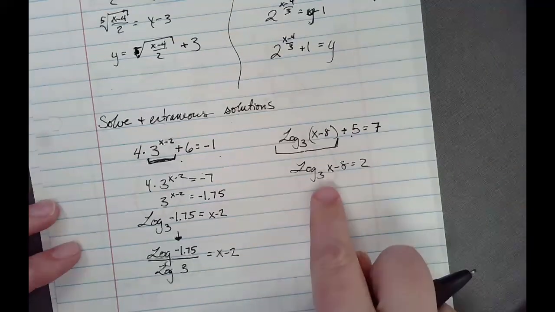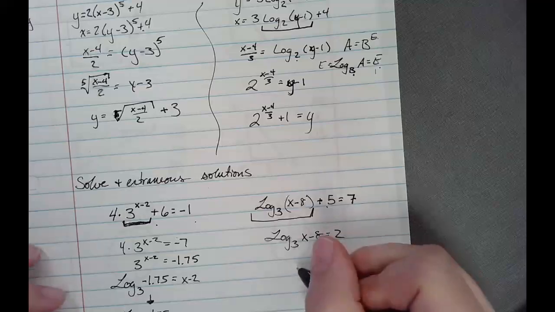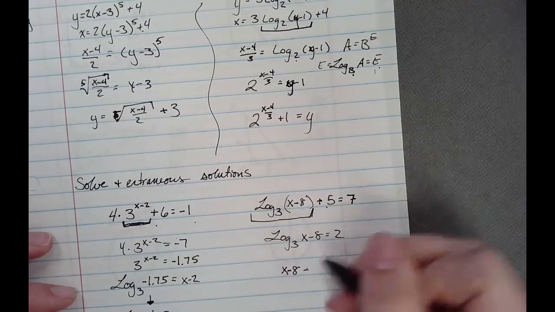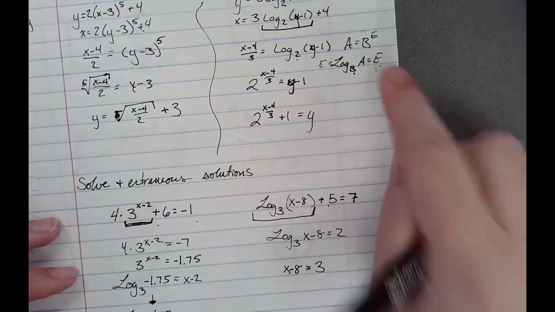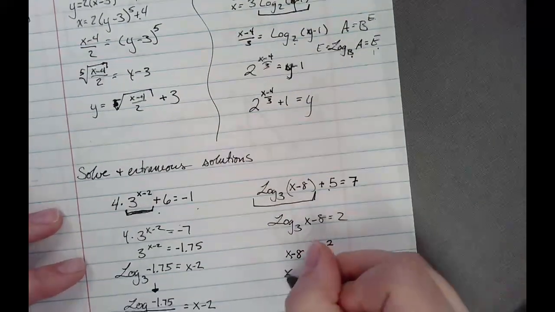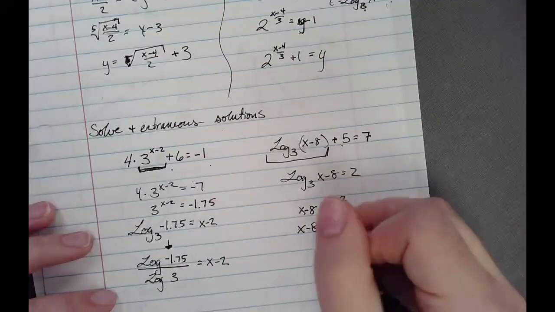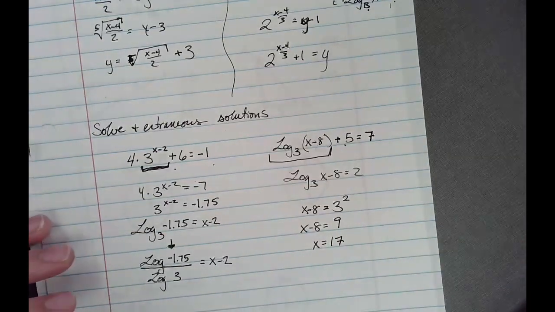And now I can convert from log format to an exponential. So my answer is x minus 8. My base is 3. And my exponent is 2. So x minus 8 equals 9, because 3 to the second power is 9. And then I can add the 8 to the other side. I get x equals 17.